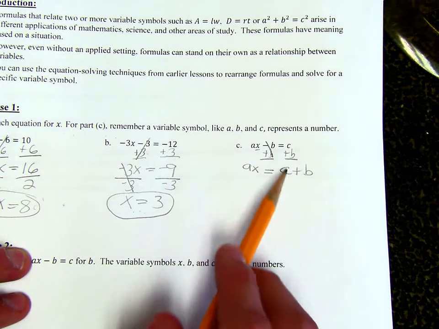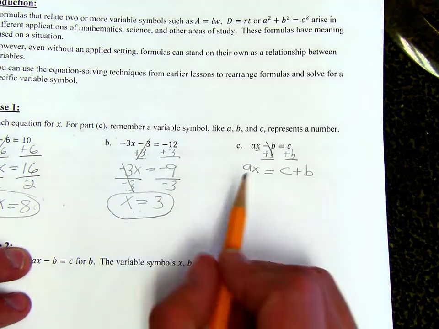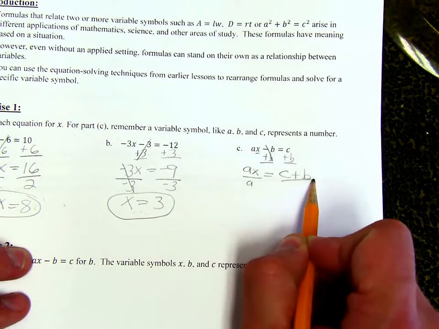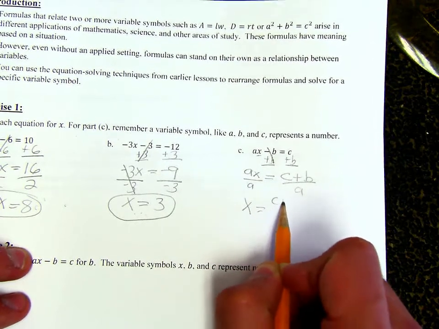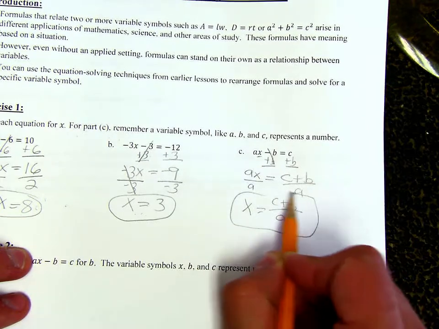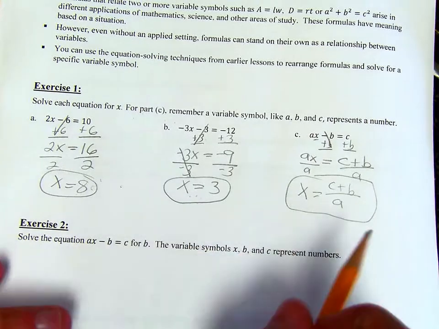Because we can't combine c and b, because we don't know what c is, we don't know what b is. And then to get x, we're going to have to divide both sides by a. So we get x is equal to c plus b divided by a. So we solved that specific equation for x.